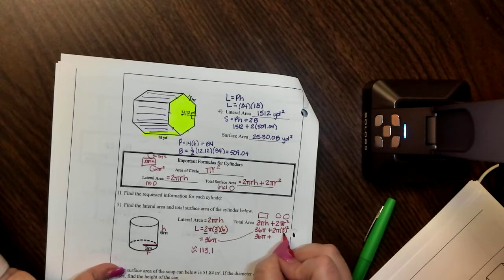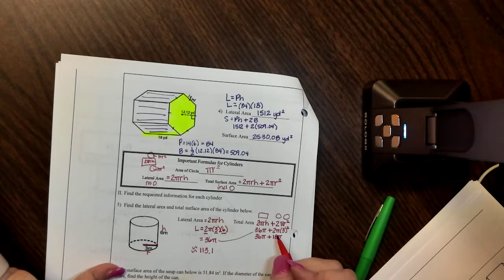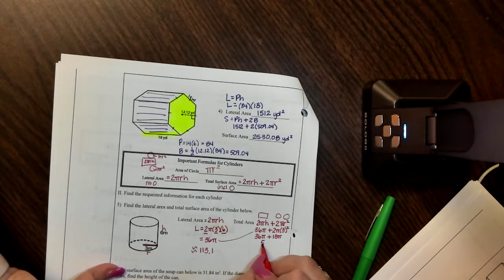2 times 3 squared. 3 squared is 9. 9 times 2 is 18 pi. Now, the pi's just act like a variable does if you want to leave it in terms of pi. 36 plus 18 is 54, and then pi, just like if it was 36x plus 18x and you combine your like terms. And then approximately, if you type in 54 times pi on your calculator, you get 169.6.